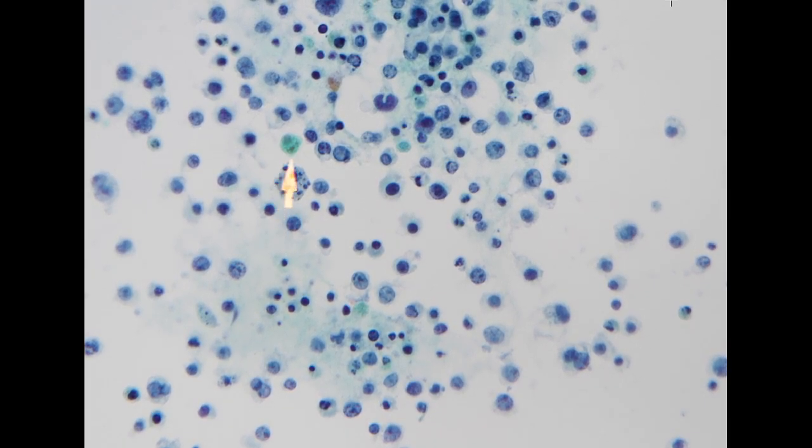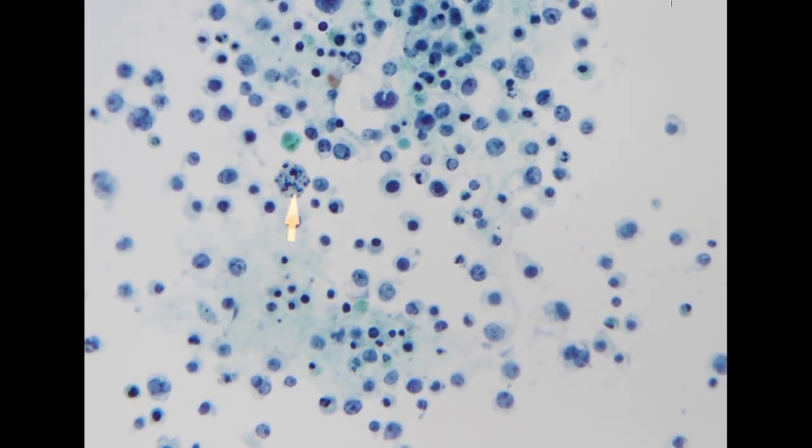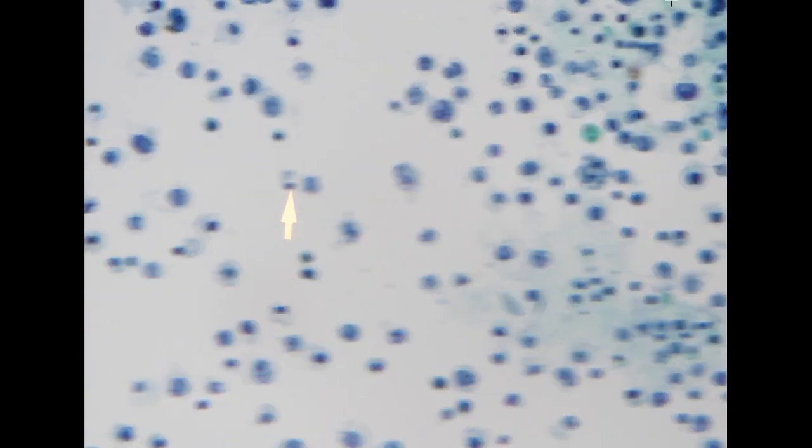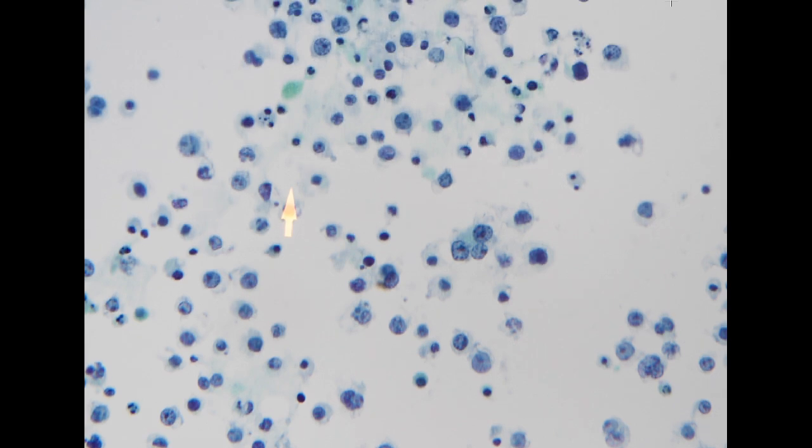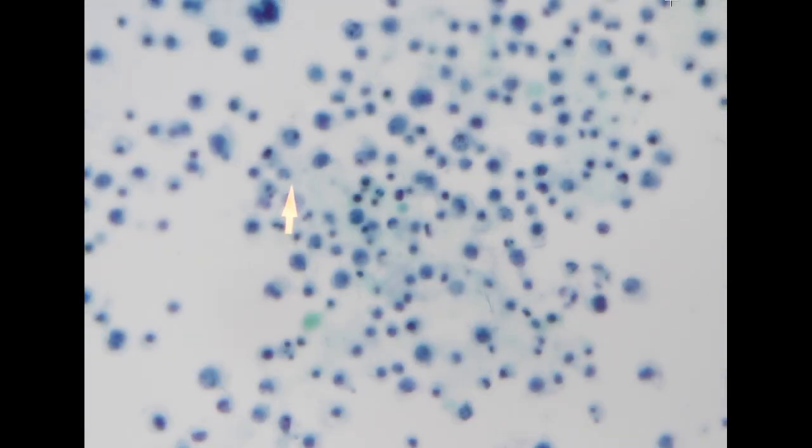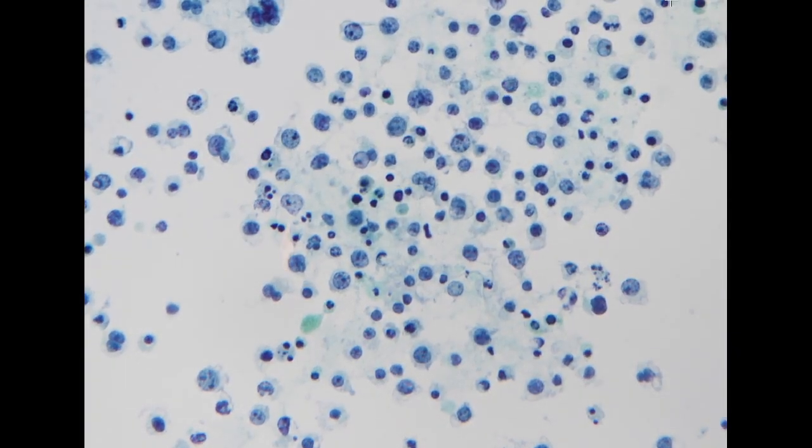with pleural effusion involvement, and we do see individual cell necrosis, which means the cell is highly proliferative and underwent apoptosis or individual cell necrosis. So in the background, we do have a lot of this type of feature.